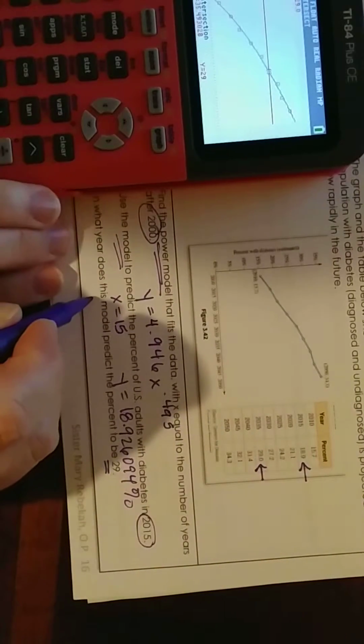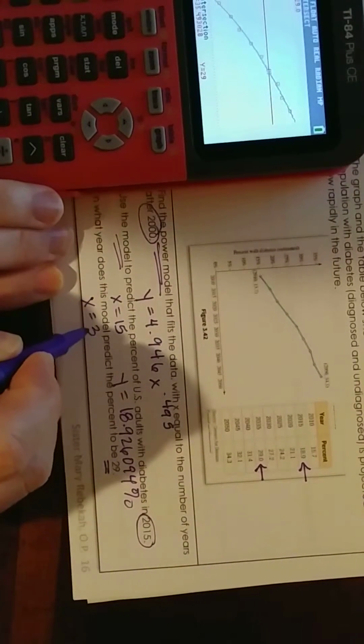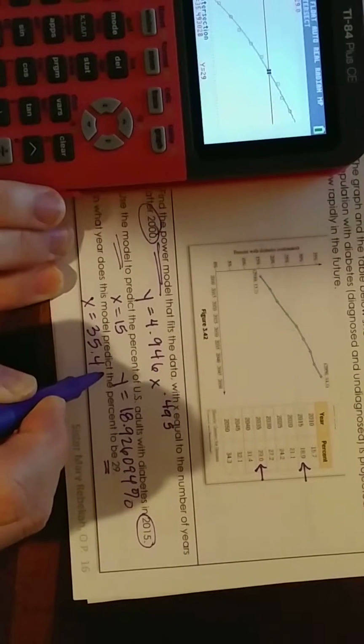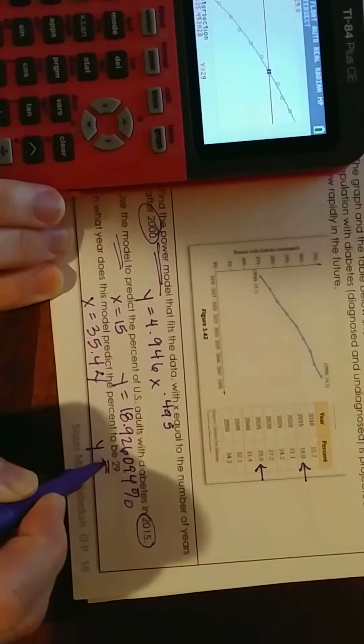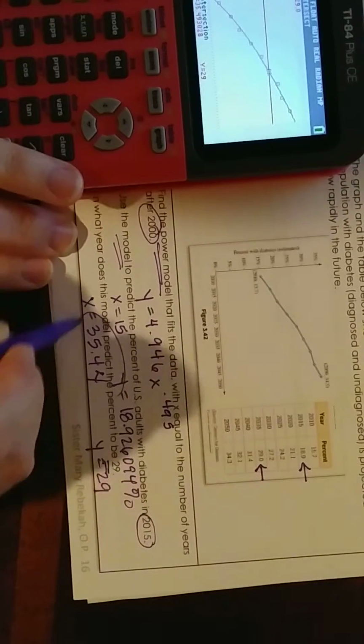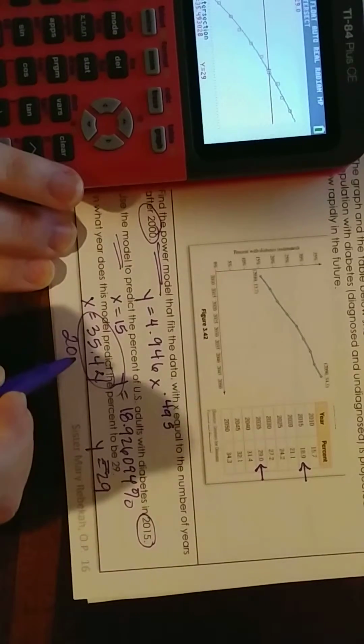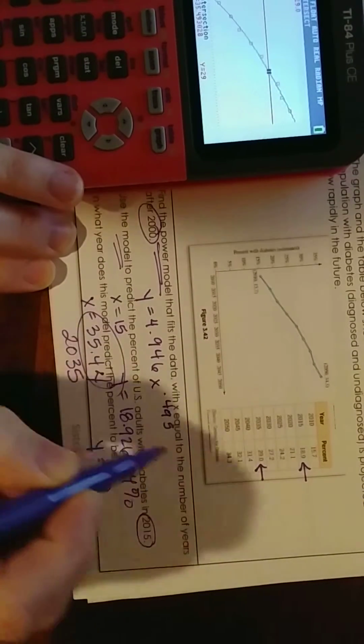Second calc intersect, enter, enter, enter, and I get that X is equal to 35.49 when Y is equal to 29, and that's the year 2035. So my model is pretty darn close to my data.